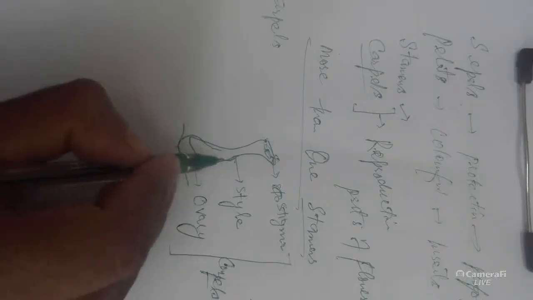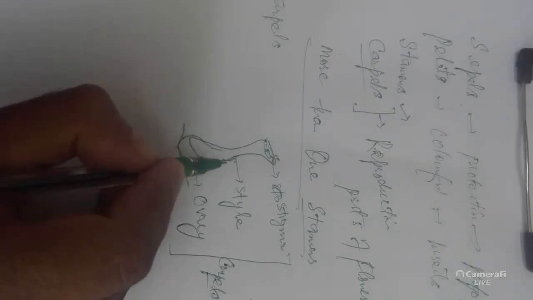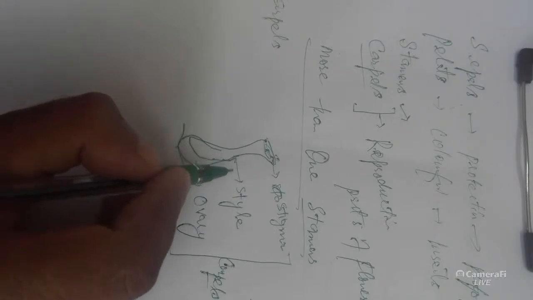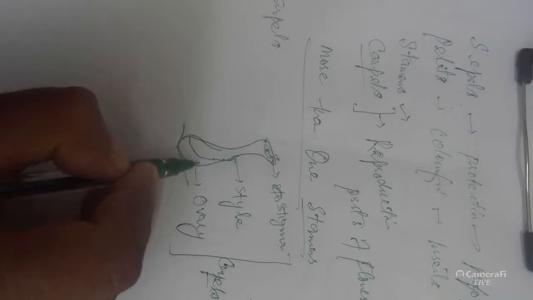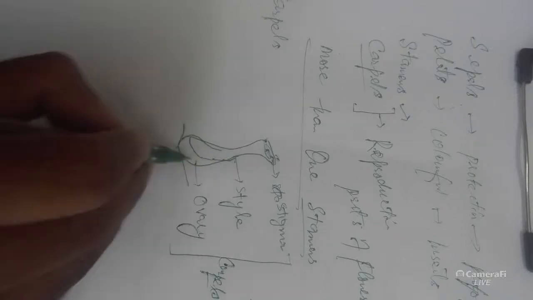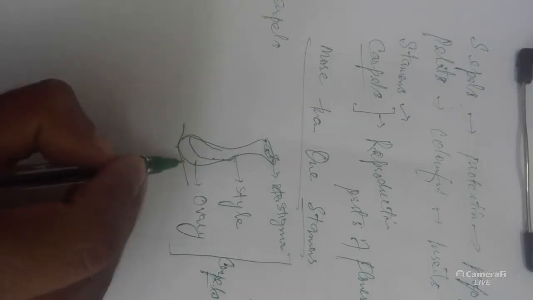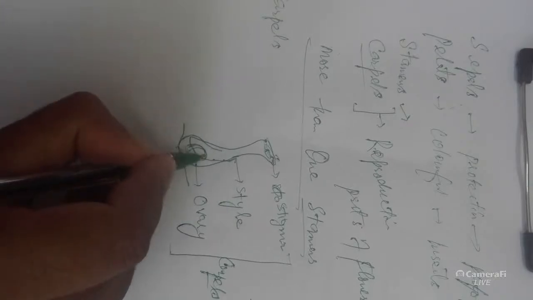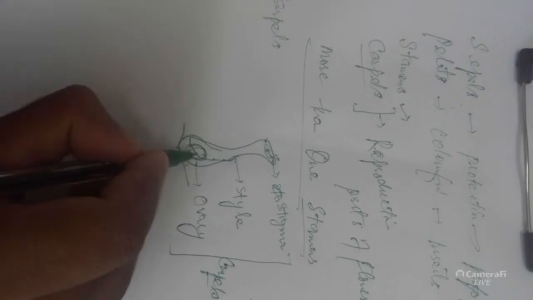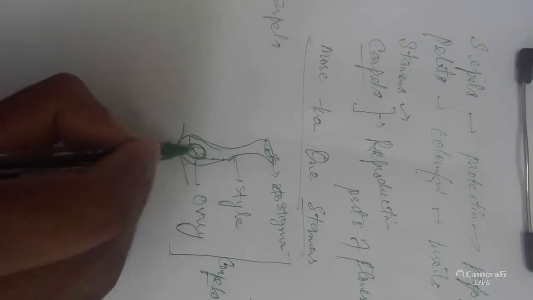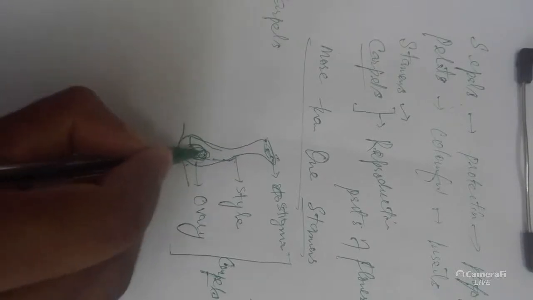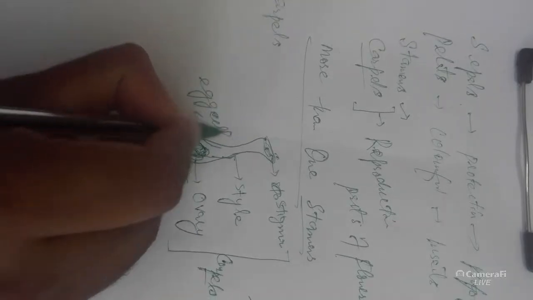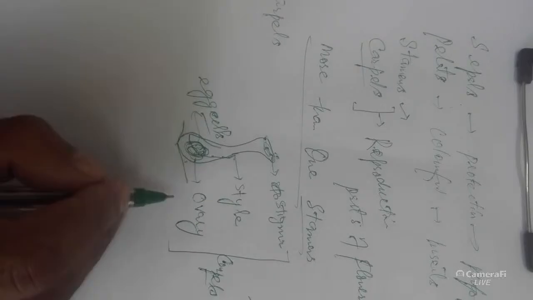Then the style is the elongated part of the carpel, which connects the stigma and the ovary. Then the ovary is the swollen bottom part of the flower. Inside this we have ovules, and each ovule has an egg cell. Small ovules are there, and in each ovule we have egg cells. These are the female germ cells.